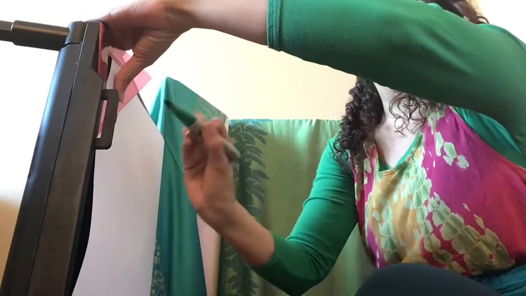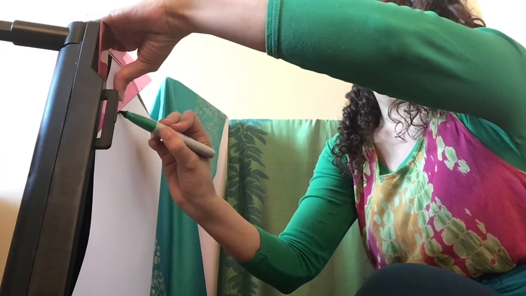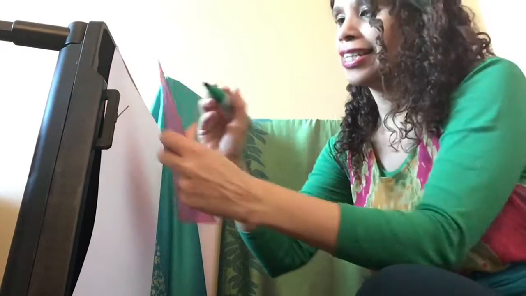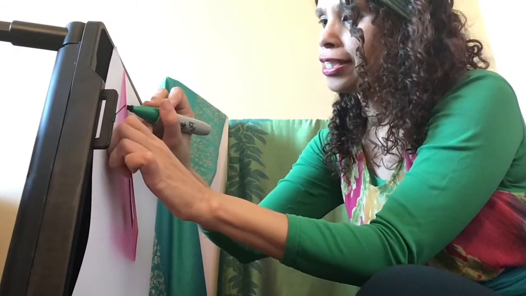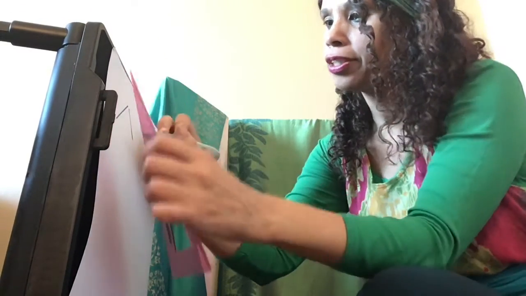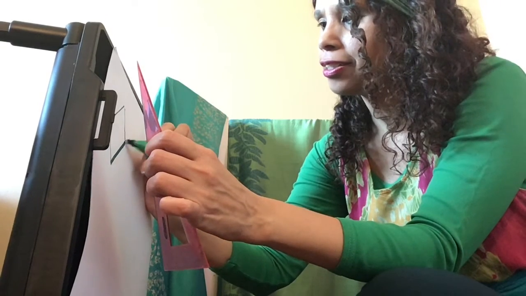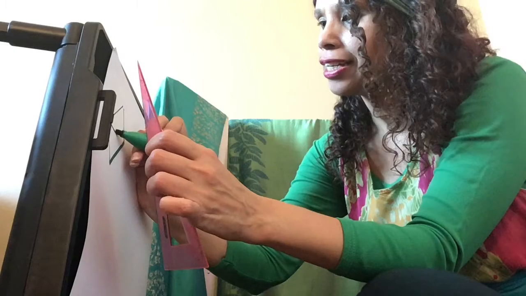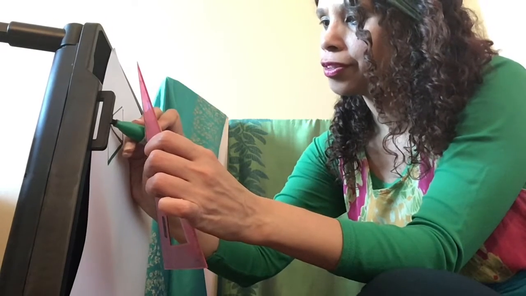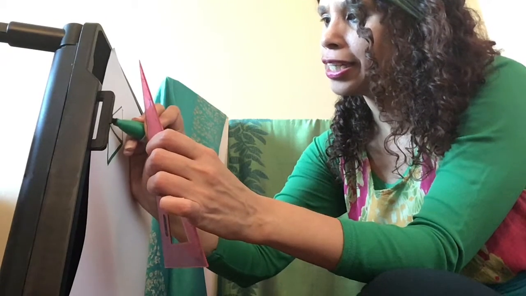First, I'm going to do the symbol for any kind of shape, the diamond. This time I'm going to make it smaller. Let's see if I can do a straight line there. Straight line in the middle. So there is my symbol for any kind of shape.